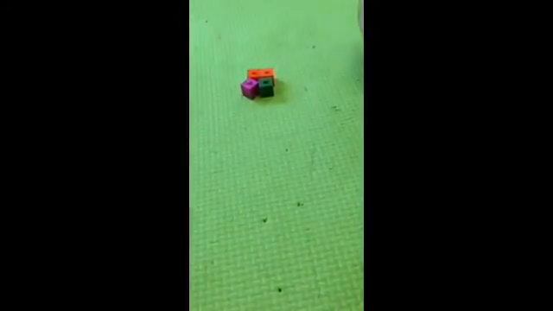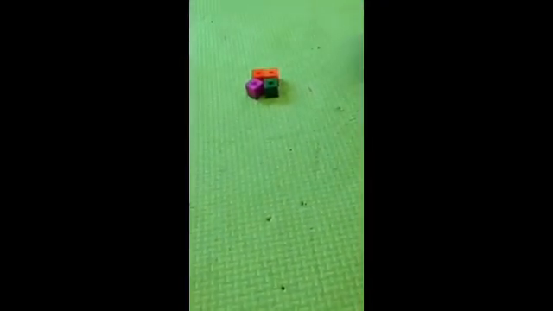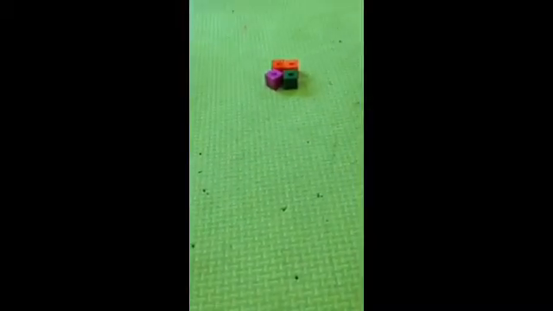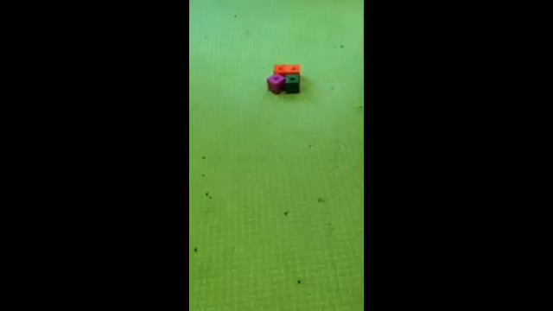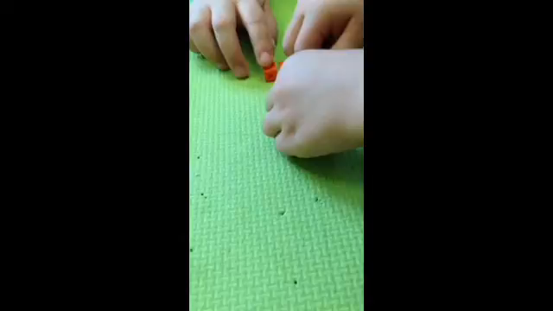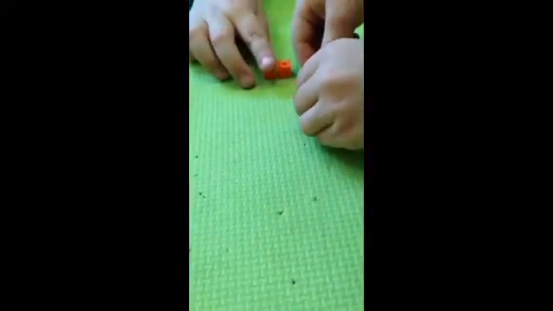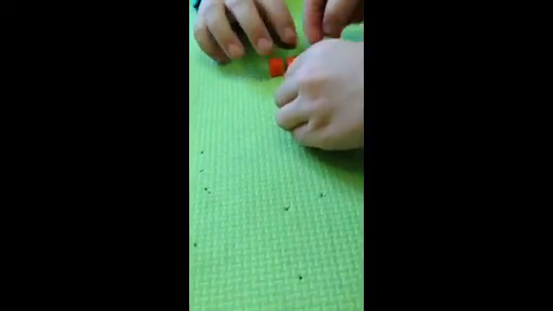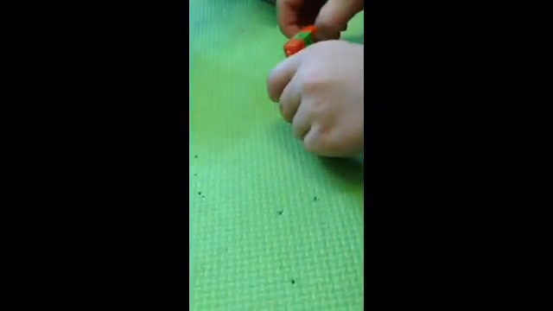Can he do it another way? How about 2 and 2? How many? 1. 2 and 3. Why don't you try 2 and 3 and tell me if that's 4? 2 and then 3 more. 4 red ones. How many do you have now? 4 red ones. 4. 5. So is that another way to make 4?